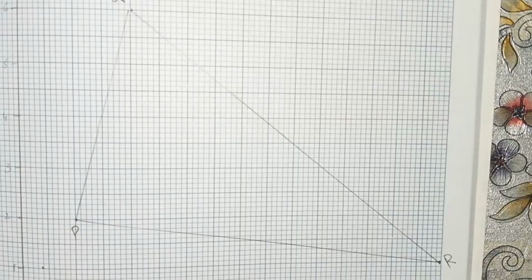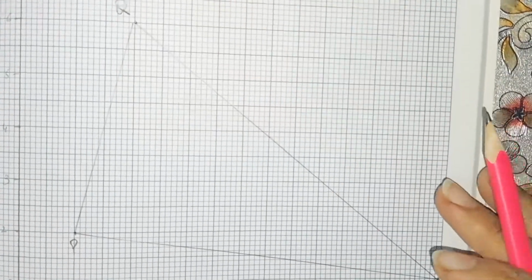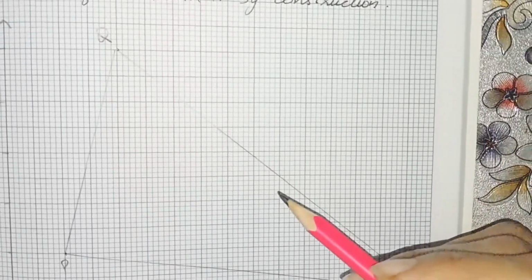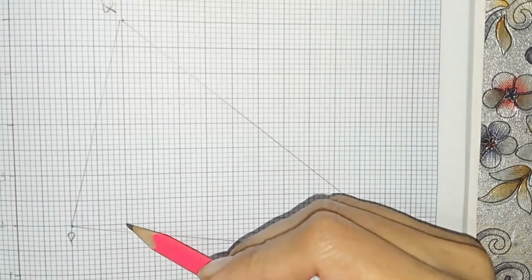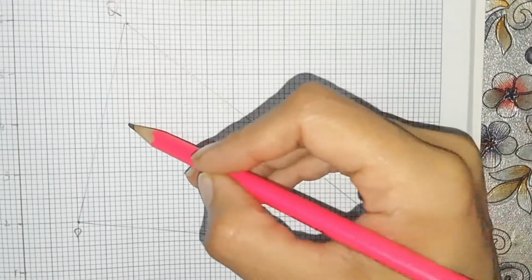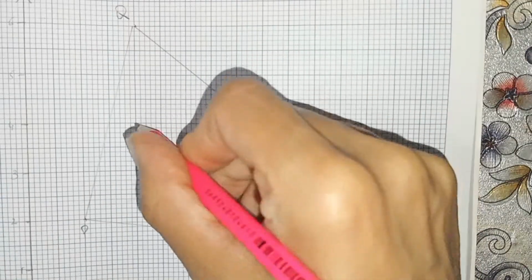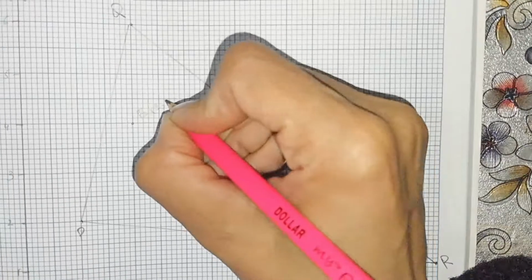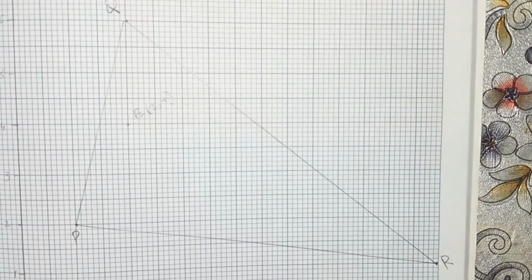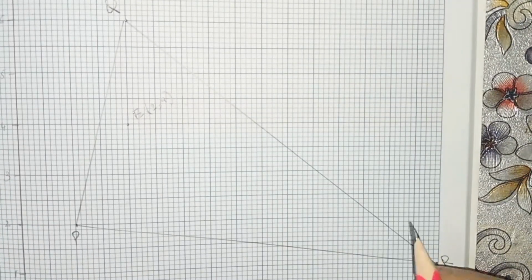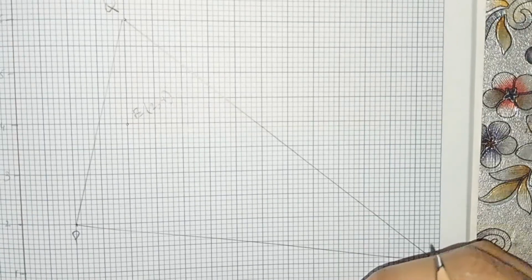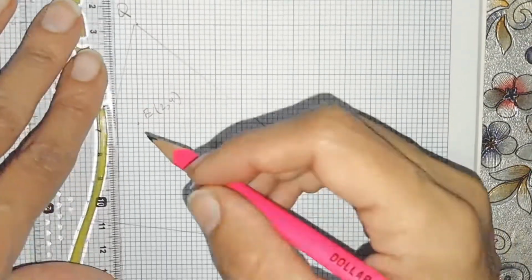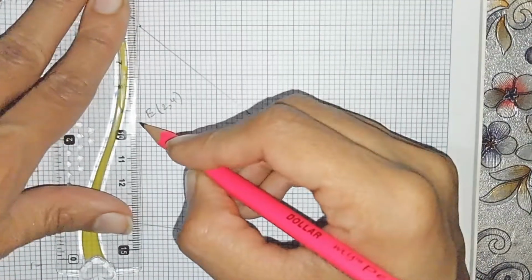The center of enlargement is given to us in this question. This is E, (2, 4), which is 2 along the x-axis and 4 along the y-axis. This is the center of enlargement E. And now we have to draw the enlarged triangle with scale factor half, 1 by 2.